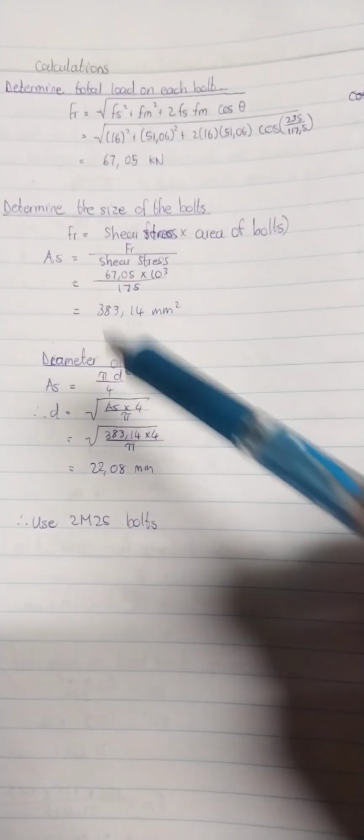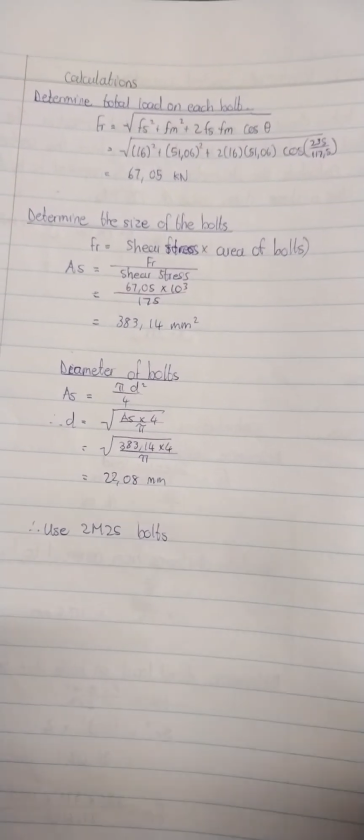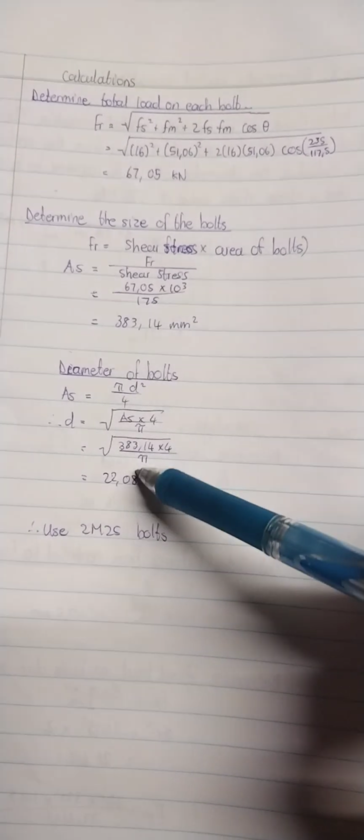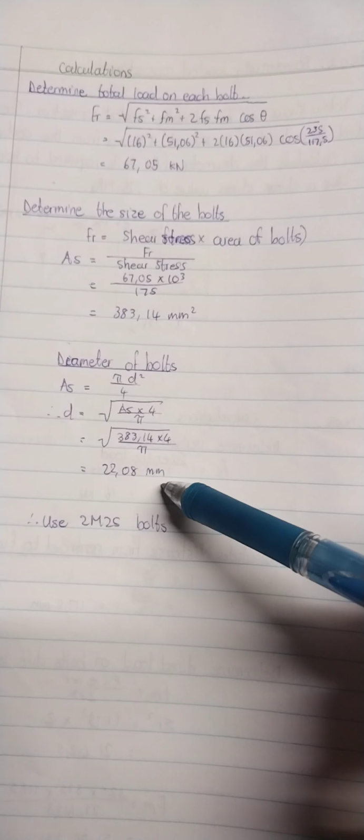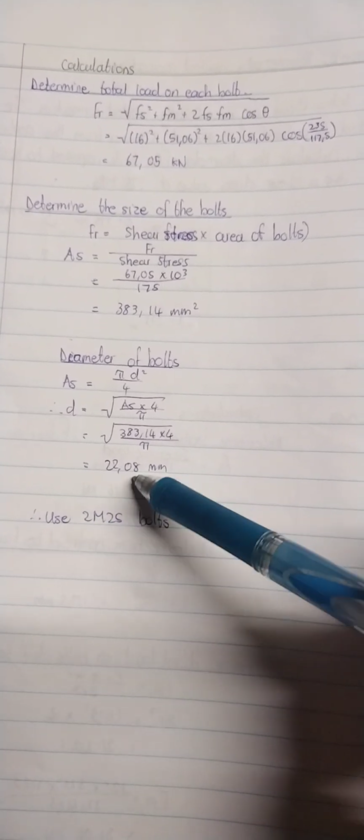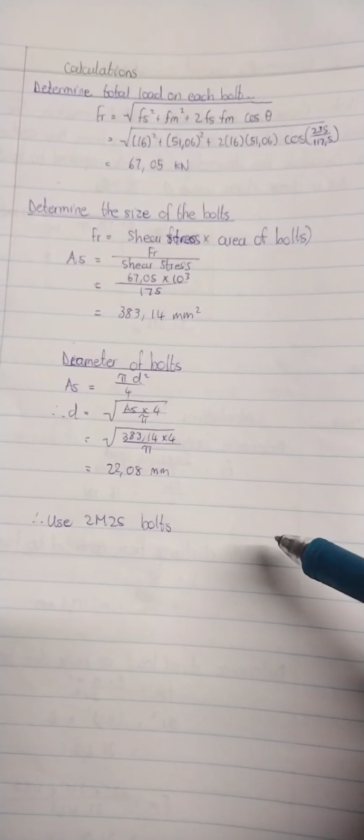Then we're going to substitute that there, put in the formula and get our final answer as 22, and then we're going to round that off to 25.